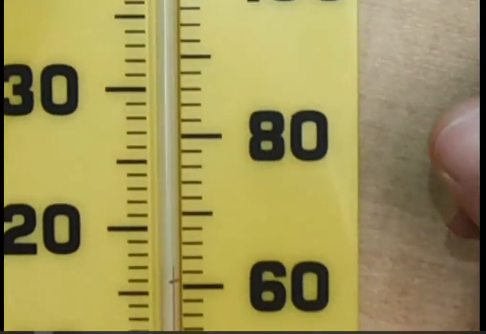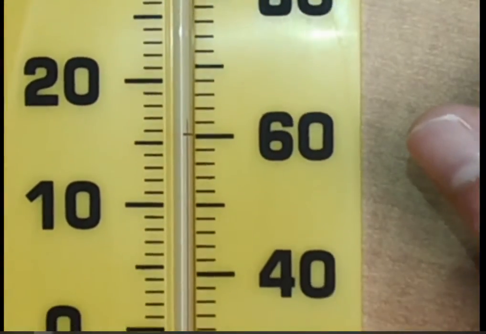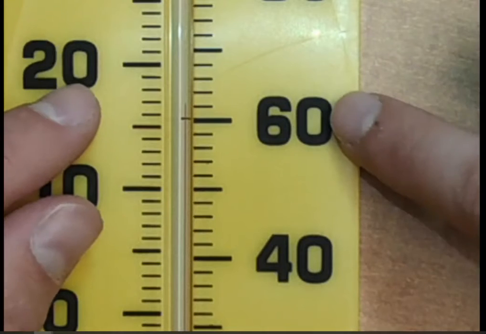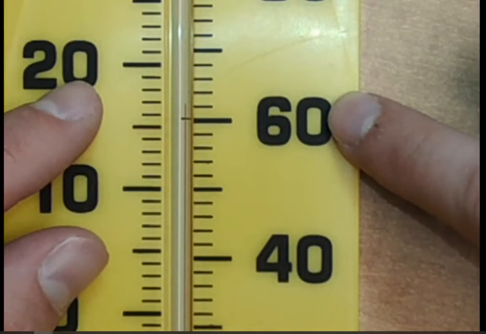So let's go back to where we were with our degrees Fahrenheit at room temperature. Now, we see here is 60 degrees.